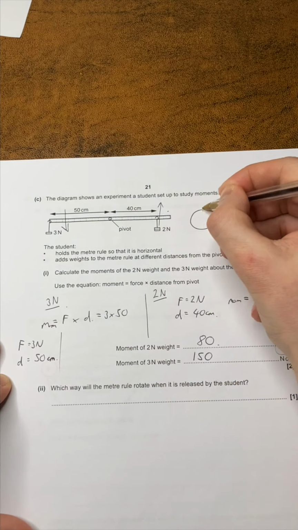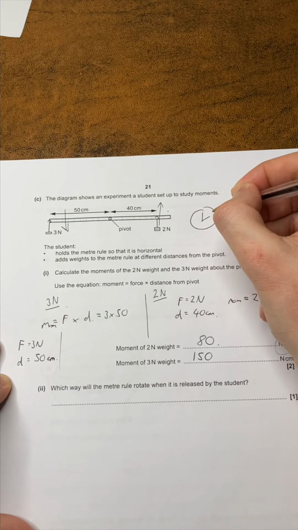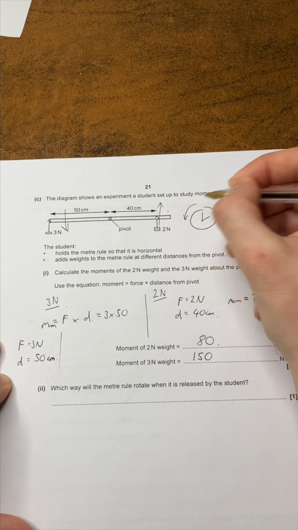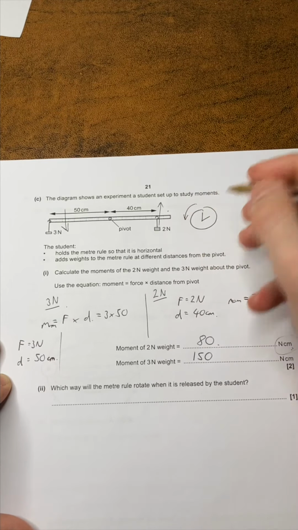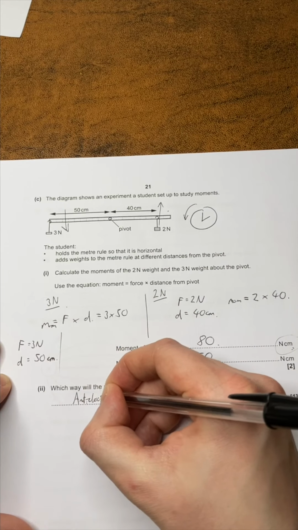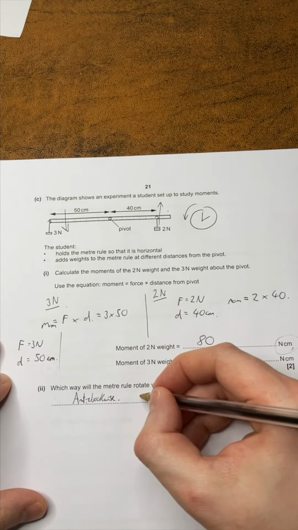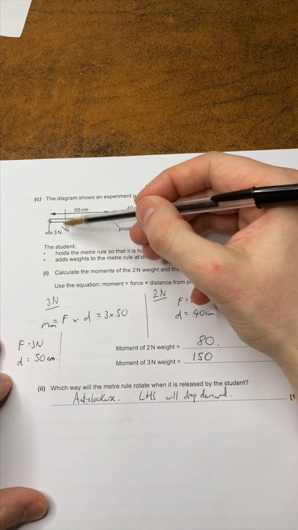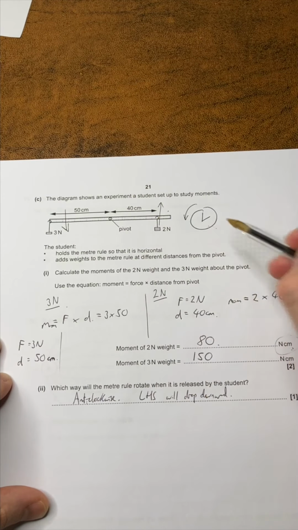So our ruler is going to drop down this end and this end will be pulled up. The best way to describe this would be in terms of the clock. So it'll be twisting this way. That's against the way a clock normally goes, so anti-clockwise. You could also get away with saying the left-hand side will drop downward, because that's what will happen in our picture, if you're not confident talking about analogue clocks.